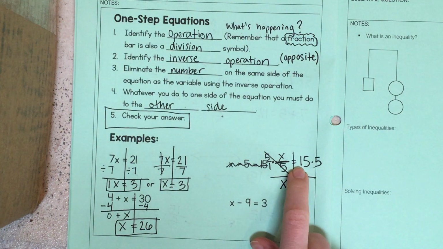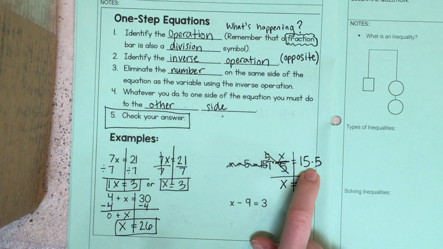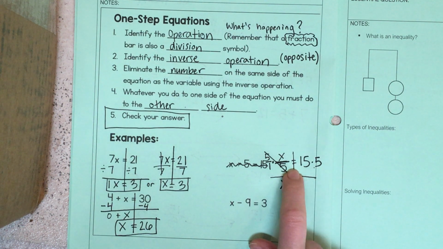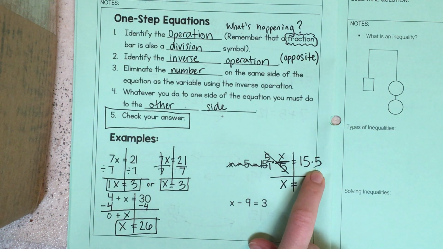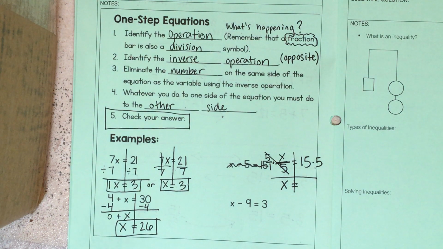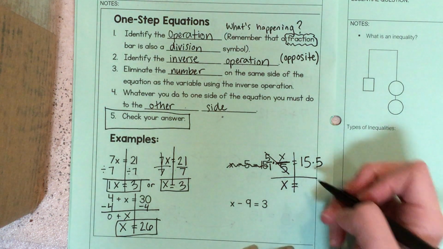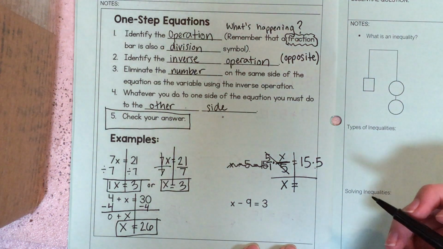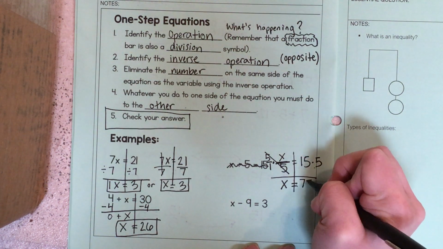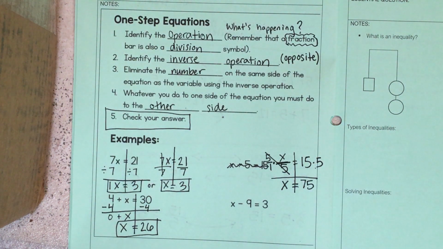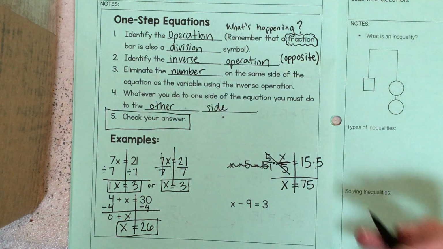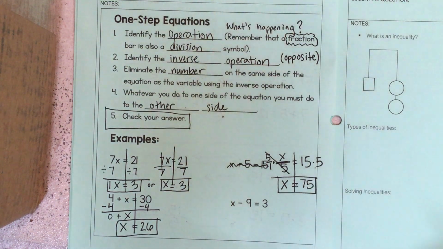I like to think of my 10 times 5 and then my 5 times 5. So 5 times 5 is 25. 10 times 5 is 50. That puts me at, what, 75? Does that sound right? There we go, x equals 75.